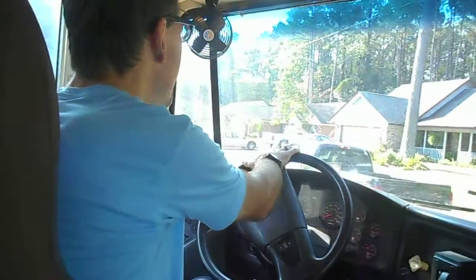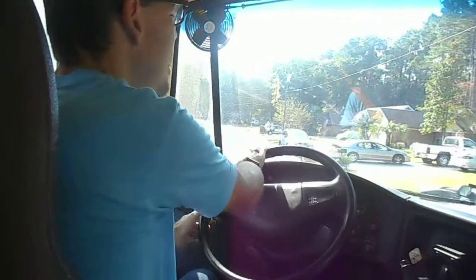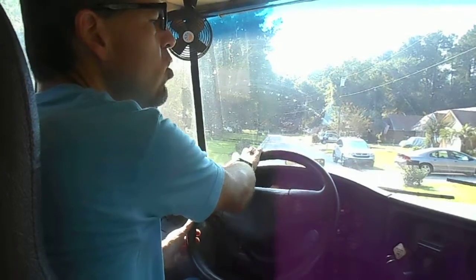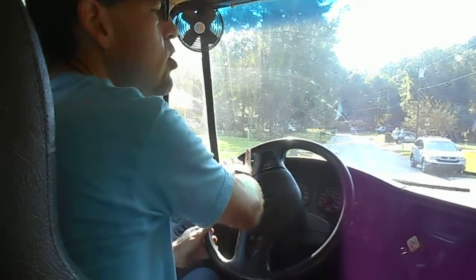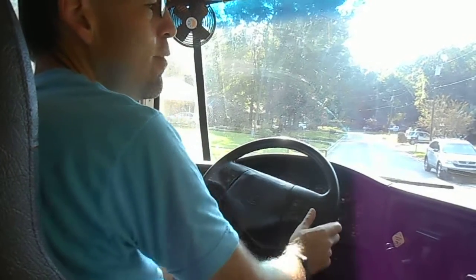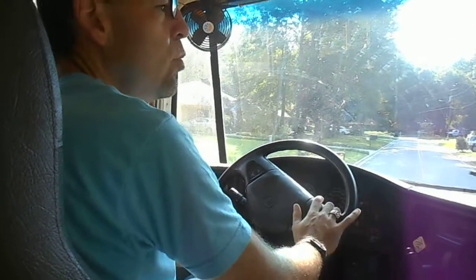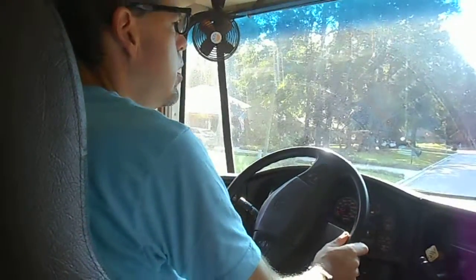So what you do, you proceed very slowly, making sure that you clear that curb and that you don't come into a collision with that vehicle. You use all your mirrors, your cross view mirrors, your flat mirrors and such to make sure that you clear on both sides.